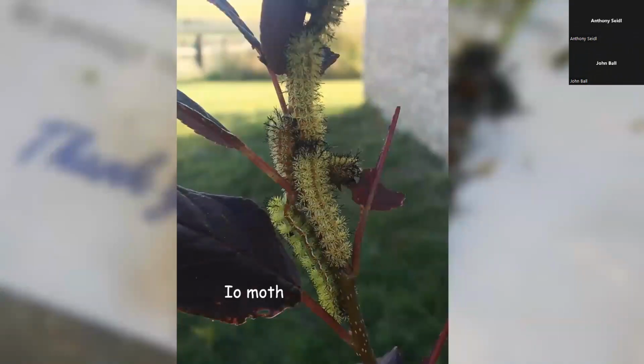I might mention we also have Io moths. Notice all those spines on it as well. This is feeding on chokecherry. I'm just showing this one picture because we don't see these very often, but nevertheless, they're going to be out, and you don't want to be holding these either.